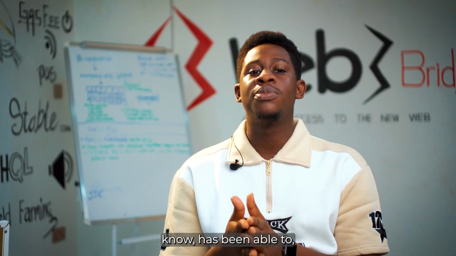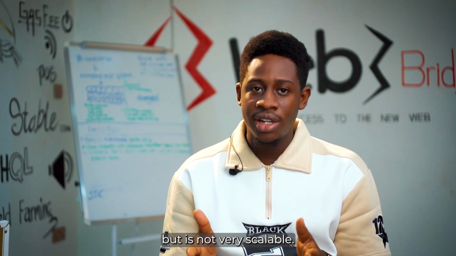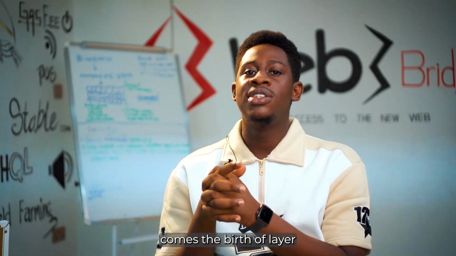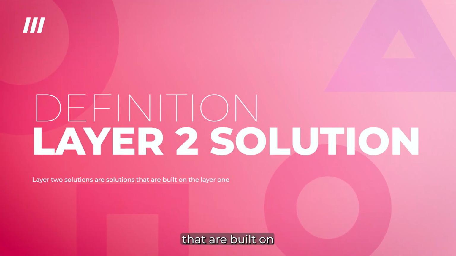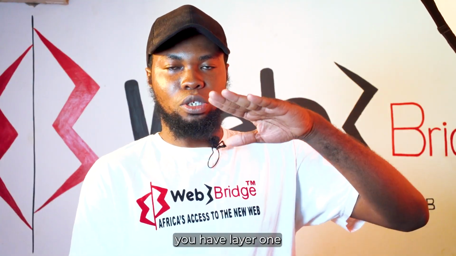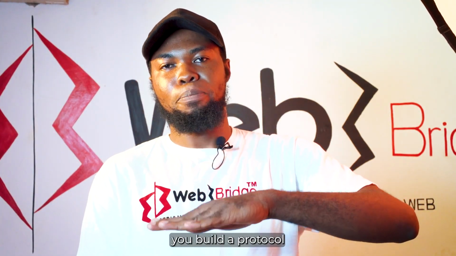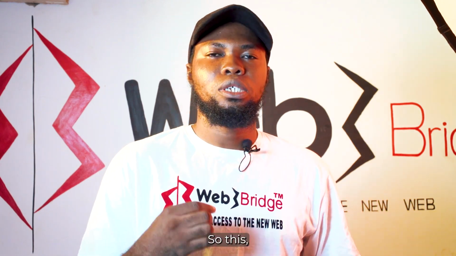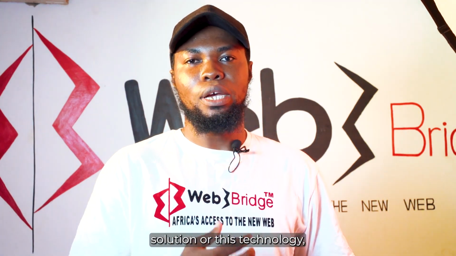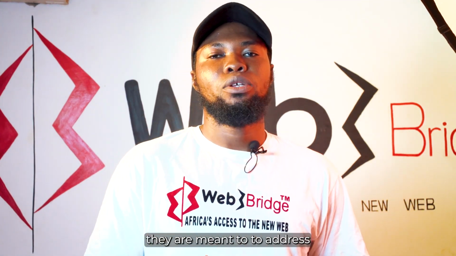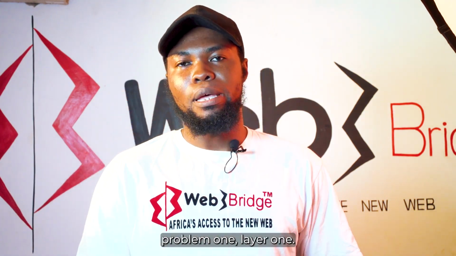Ethereum, as we all know, has been able to solve the problem of decentralization and security, but is not very scalable. Herein comes the birth of layer 2 solutions. Layer 2 solutions are solutions that are built on the layer 1. When I say layer 1, I'm talking about the base blockchain, like Ethereum and Bitcoin. So it's just like saying you have a layer 1 and you build a protocol on top of it. So these solutions, this technology, these protocols, are meant to address problems on layer 1.